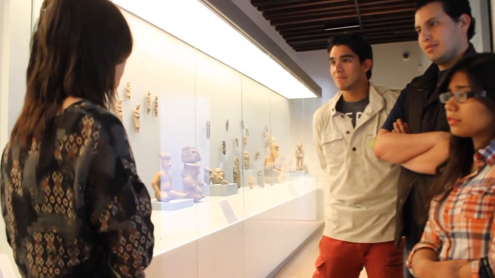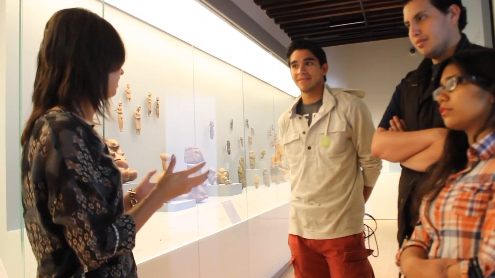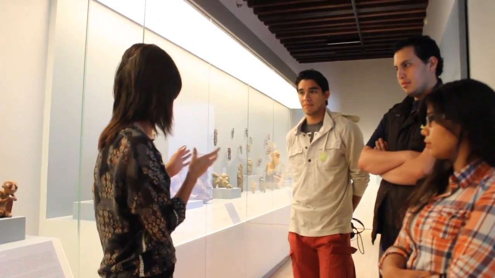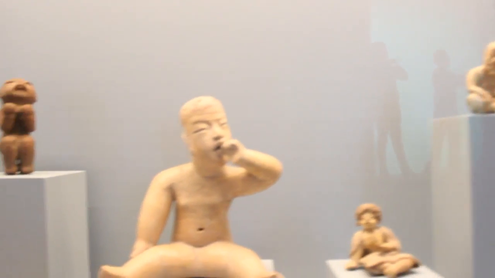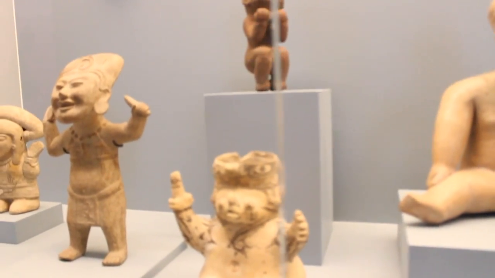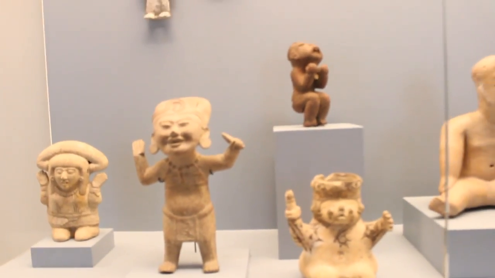This is a gallery called Bodies, Faces and People. In the pre-Hispanic era there were representations of people throughout the sculptures, faces and many tools, as you can see, and they were created from the Olmecs to the Mexicas. We have a lot of examples of it here.